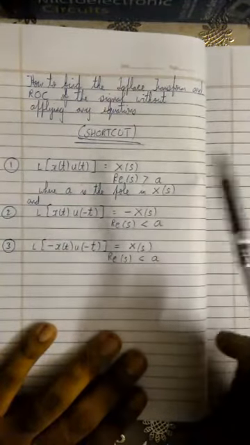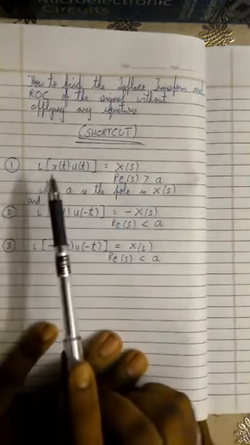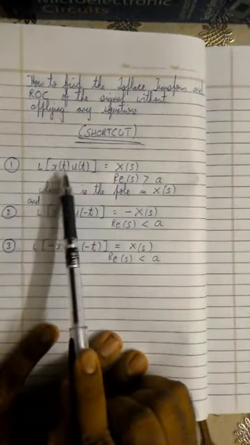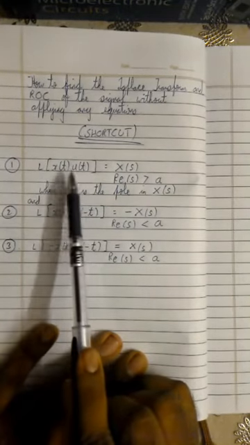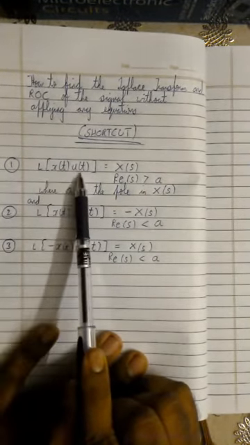Suppose your signal is multiplied with u of t. You all know what u of t is, right? This is u of t.